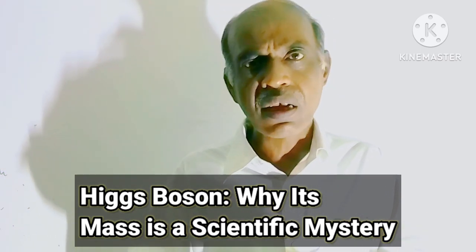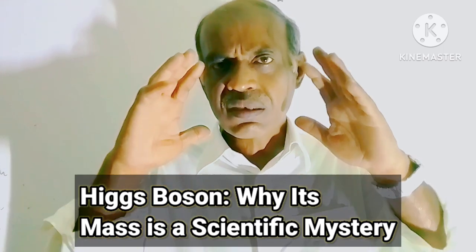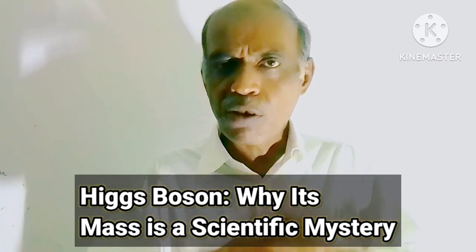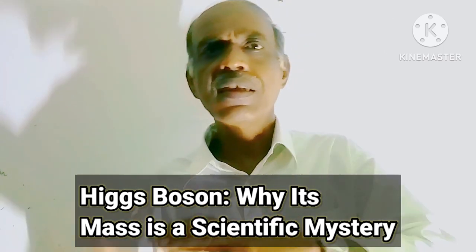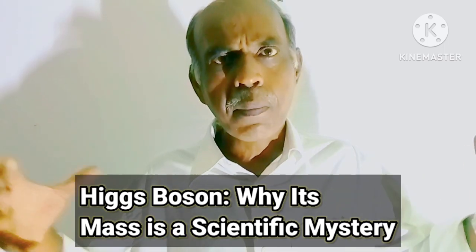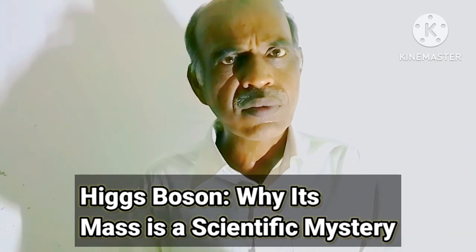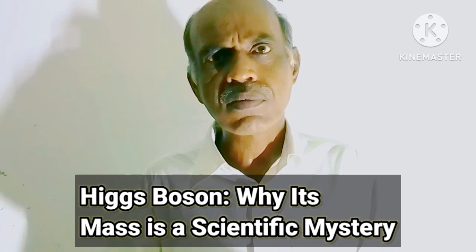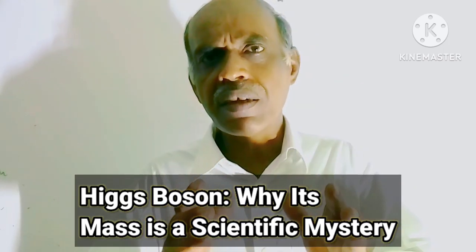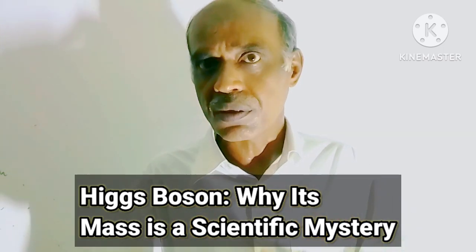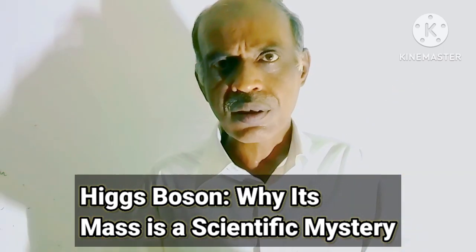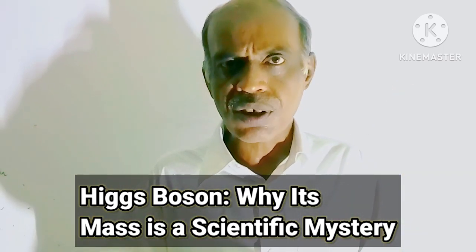But what is the requirement? The requirement is to use a theory which can accurately predict the value of the Higgs boson, so that the theoretical value and the experimental value match with each other. That is the requirement. So that means fine-tuning of parameters is the requirement. We need to do fine-tuning of the parameters involved in the case of the Higgs boson.